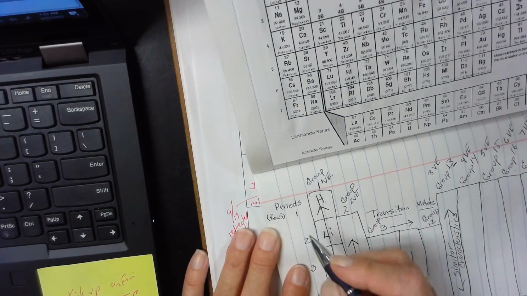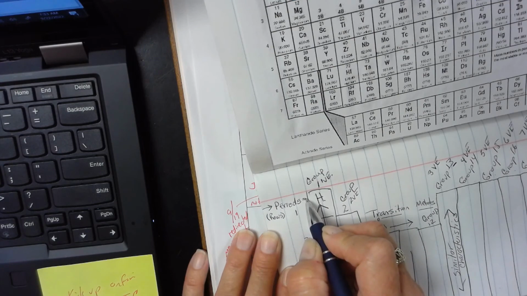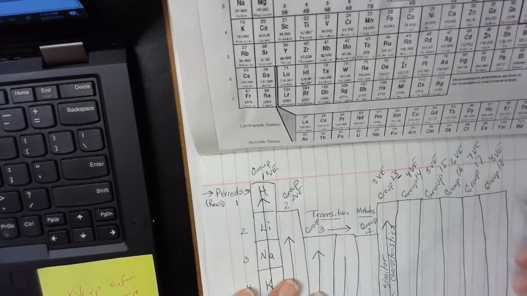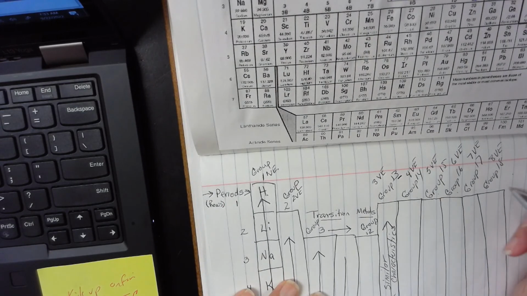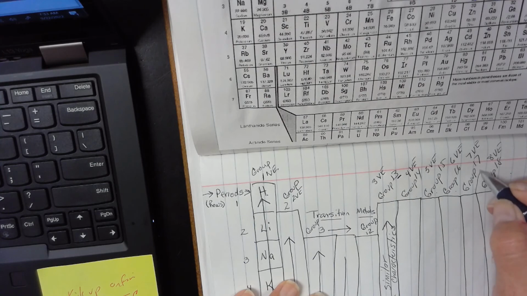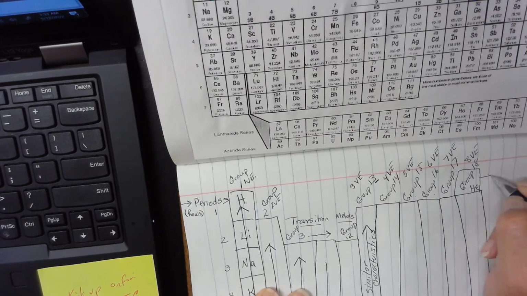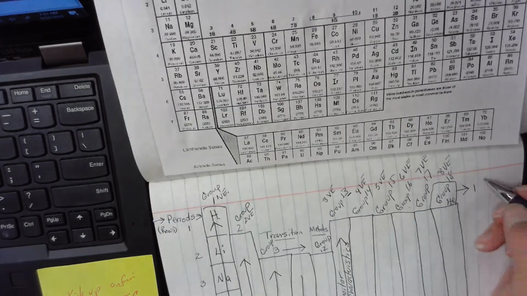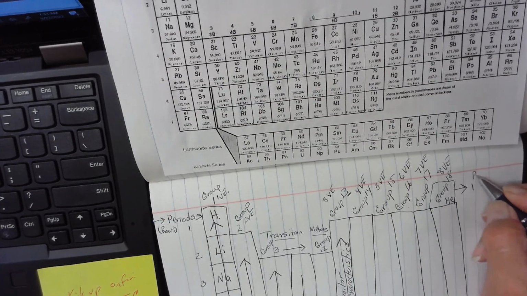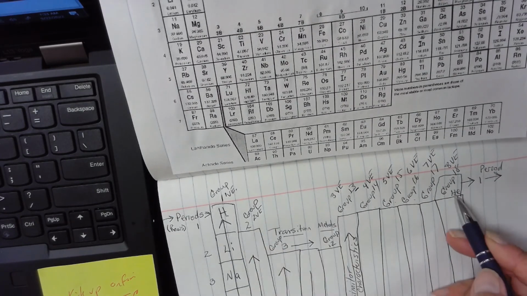Now, periods and rows go across, ooh, you know who I left off over here? Helium. Ooh, put helium right here. They go across. So hydrogen and helium are in the same period.